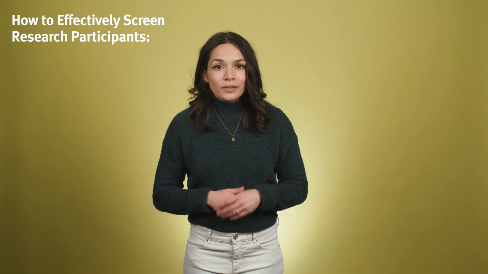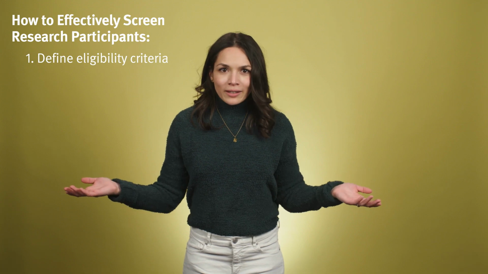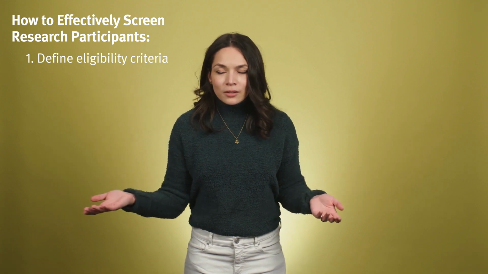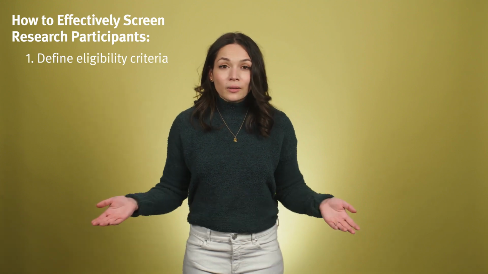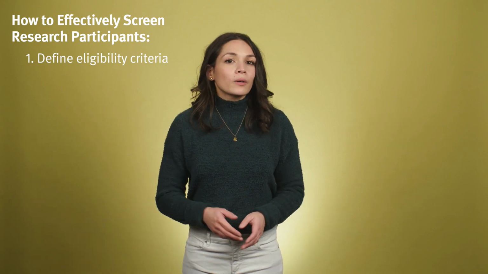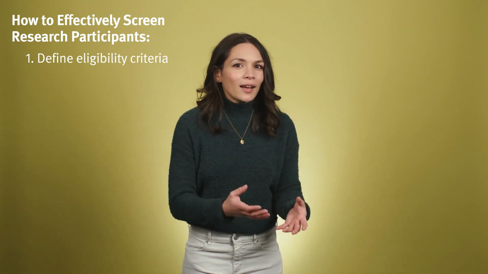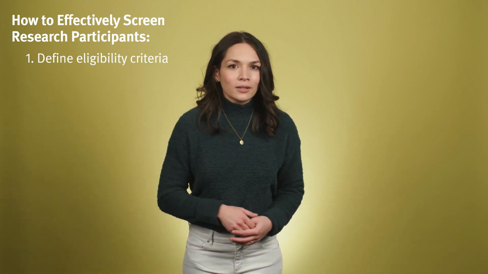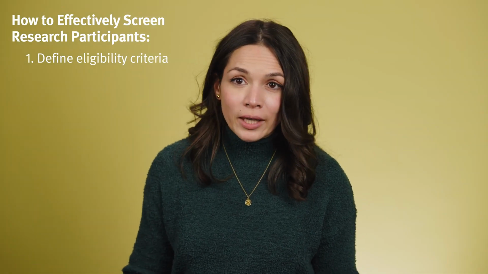Number 1, define your eligibility criteria. Who would you like to learn about in this study? Existing users, new users, users that our product or service is currently excluding? Identify and prioritize your target audiences, and think about what goals each group may have as they use your products or services. Try not to overly restrict your audience with non-essential elimination criteria.